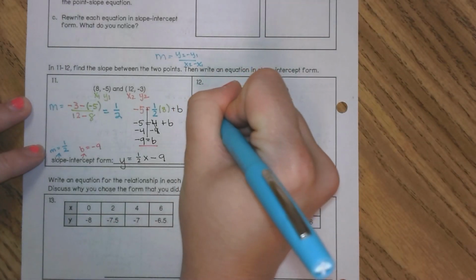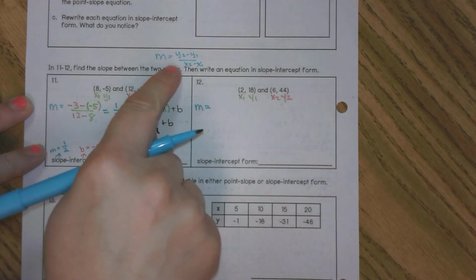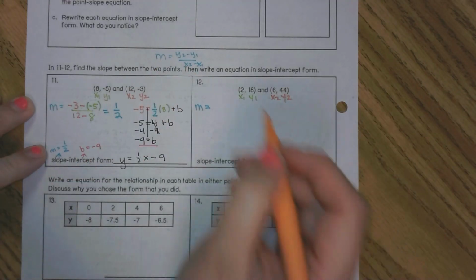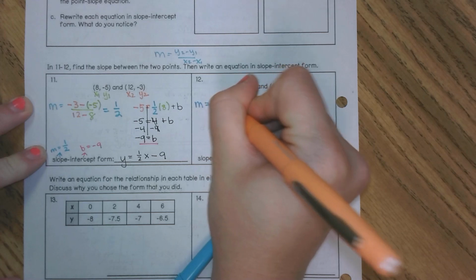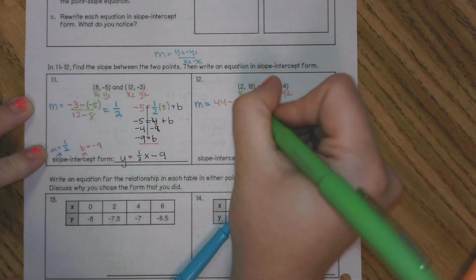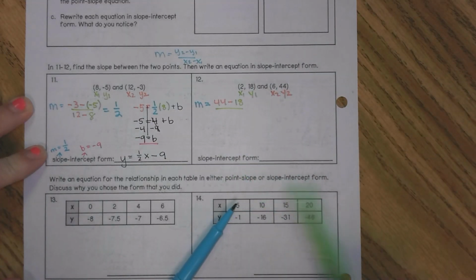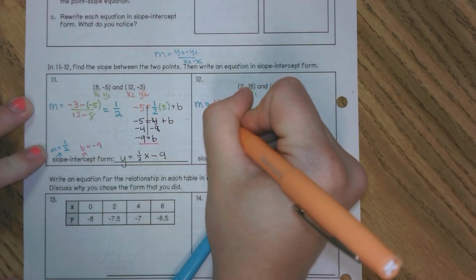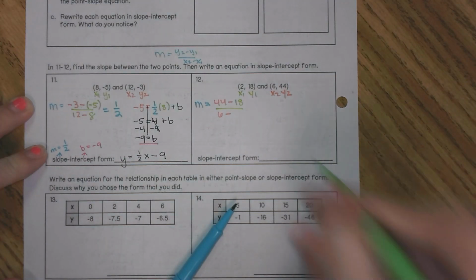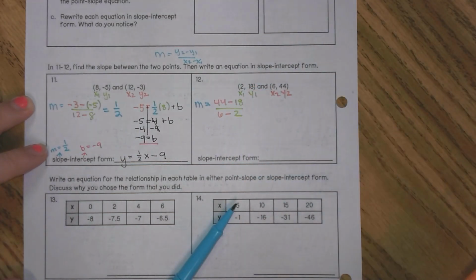So we're going to say m is equal to, and we're using our equation from up here, y2, which is 44, minus y1, which is 18, over x2, which is 6, minus x1, which is 2.